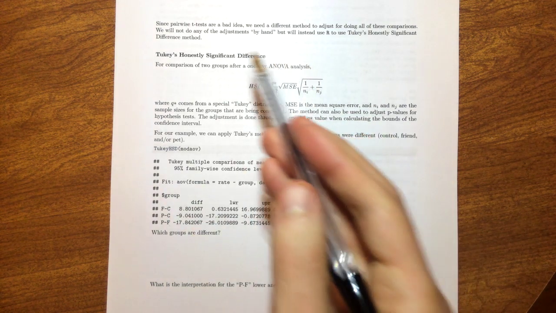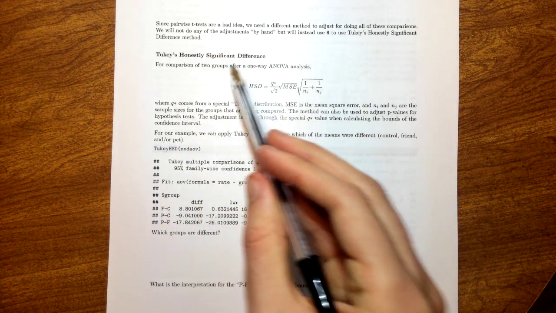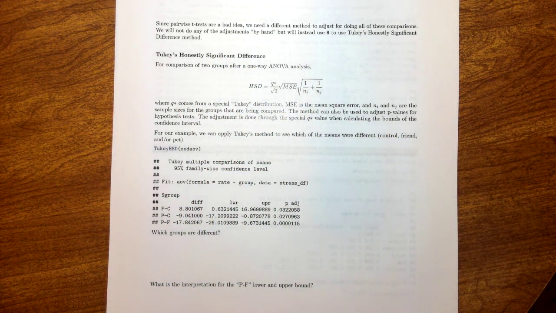One adjustment method is Tukey's HSD, or Tukey's honestly significant difference, which we're not going to talk about, but the important thing is to be aware that we can't just do 100 tests on a single data set without some sort of adjustment.